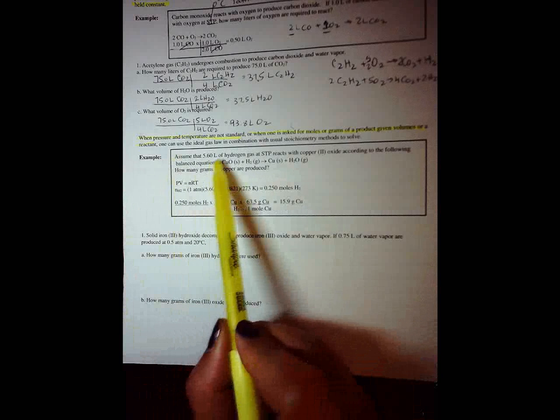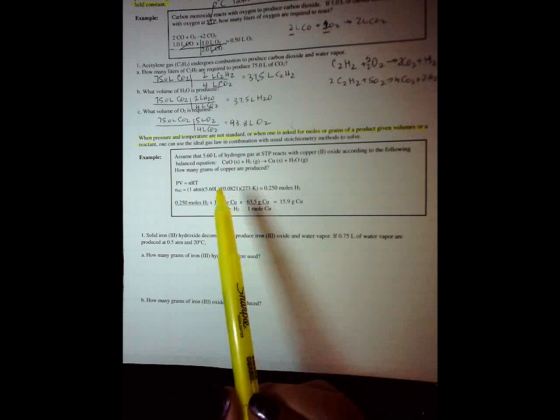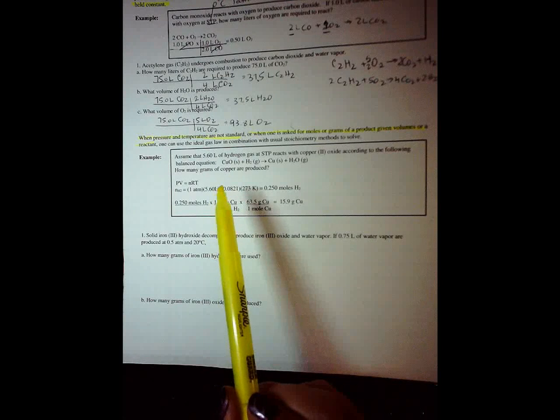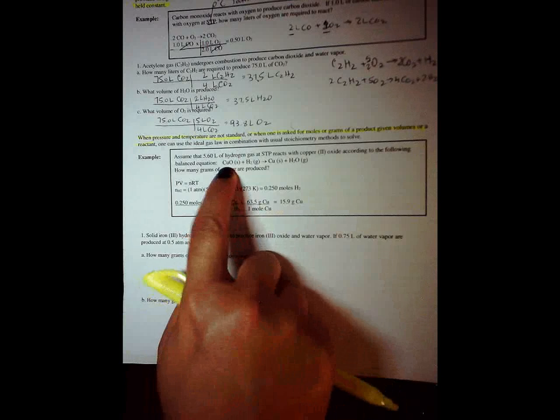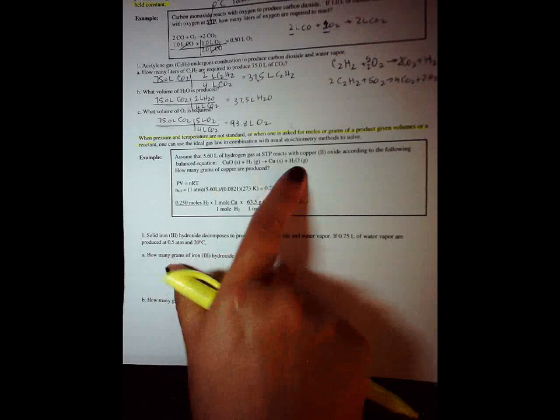They say assume that 5 liters of hydrogen gas at STP reacts with copper 2 oxide according to the following balanced equation. They give it to you. Now, one of the things I should warn you is that, and I'm sure you saw this after your first quiz, especially those of you who had the yellow quiz, just because there's an equation typed up for you, don't assume it was balanced. To be perfectly honest, I don't trust my own shadow. I always double check that the equations are balanced. Is this one in particular balanced? Is copper equal on both sides? Is oxygen equal on both sides? Is hydrogen equal on both sides?